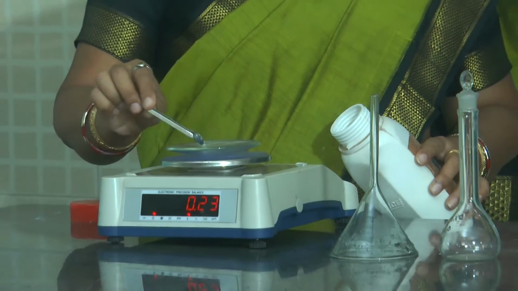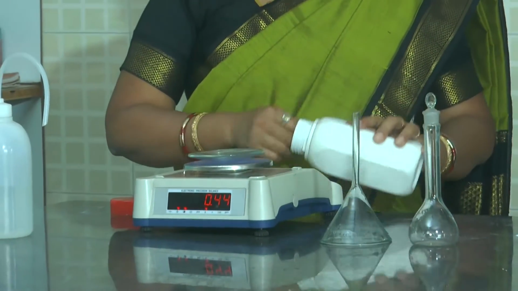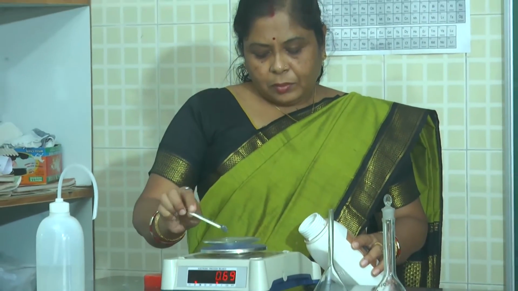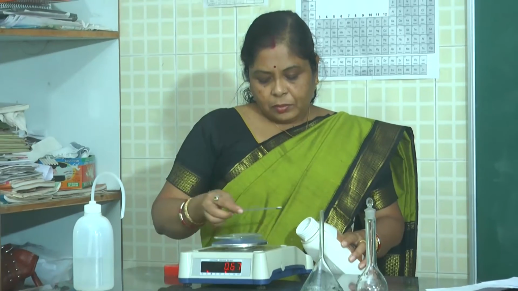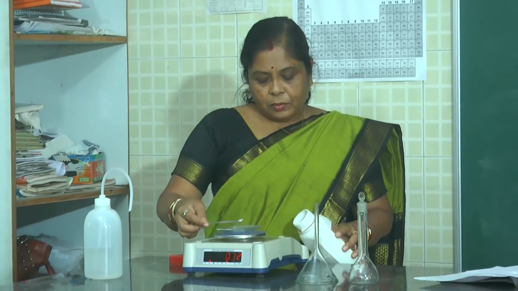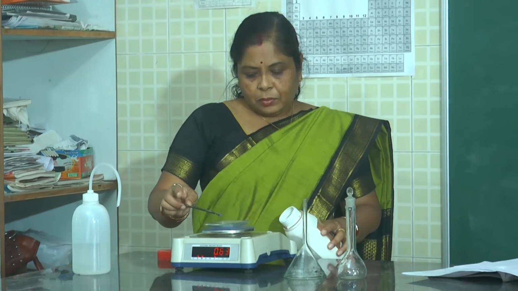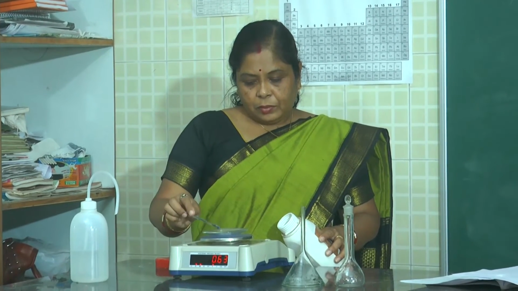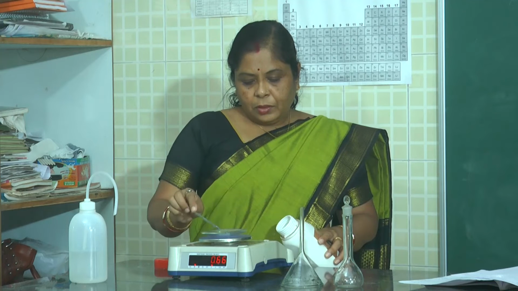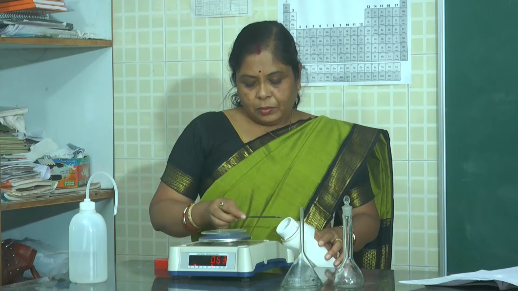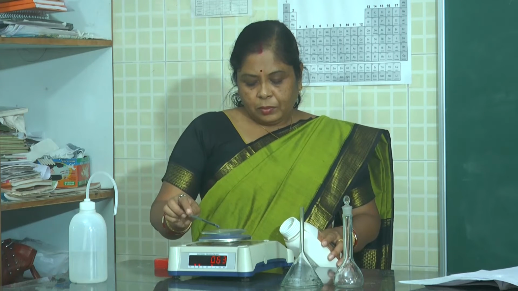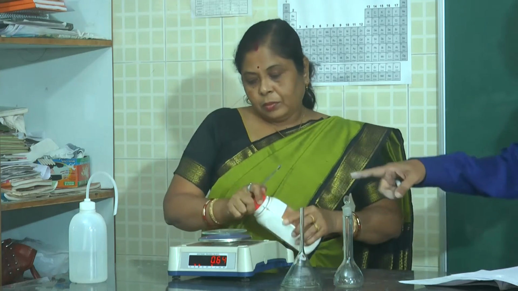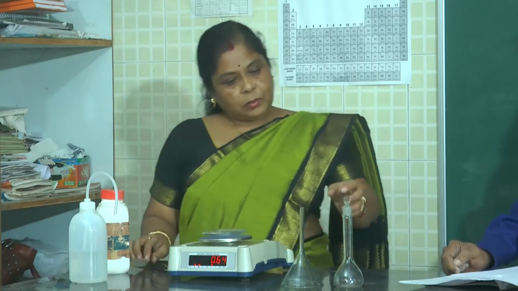Let us take 0.63 gram of oxalic acid dihydrate. Remember that weight must be correctly taken. Your standard solution must have a definite quantity of weight in a definite volume of solution. Gram equivalent per liter of solution. Similarly, gram equivalent in this case in 100 milliliter solution. So this is your 0.63 gram of oxalic acid.